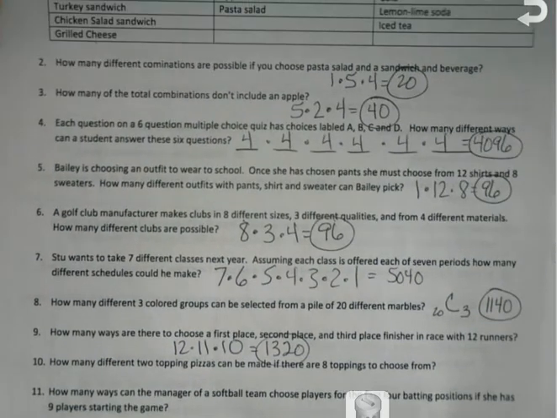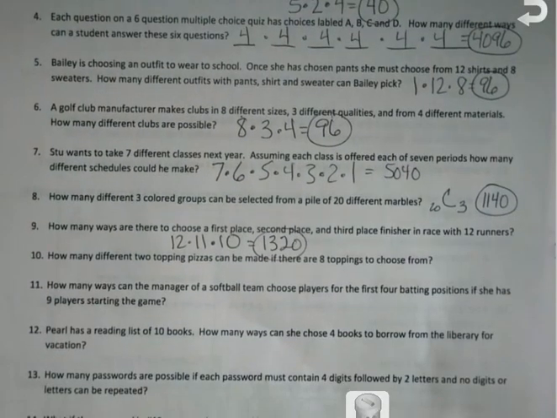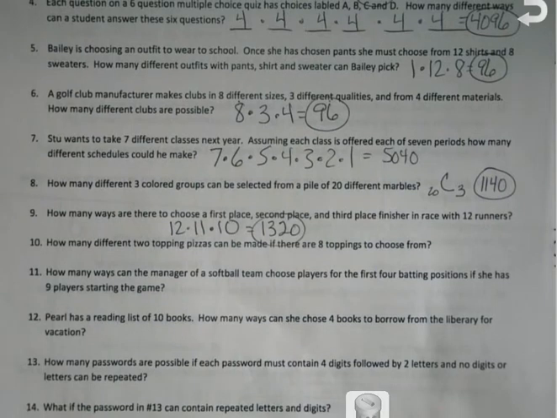The only time I have to go to the blanks, though, would be if I could repeat things, which we're going to get to.